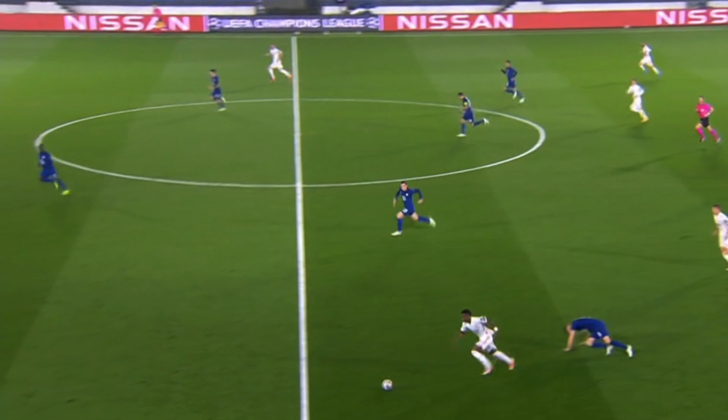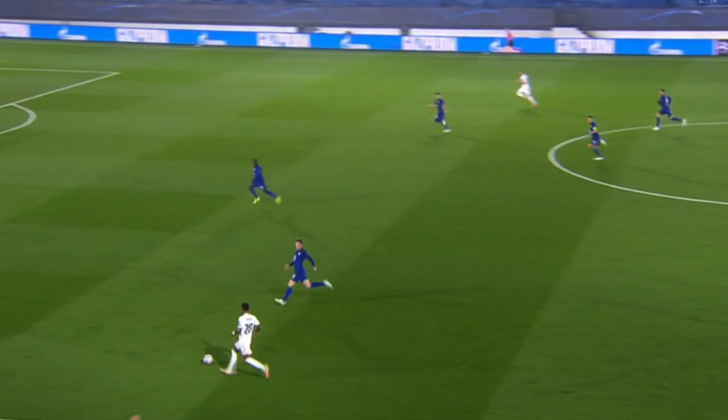Here you can see Vinny on a rare occasion that he was able to find the ball and have space to run into. He did do a great job of running past the first man, but look at Chelsea's defensive structure. Look at how disciplined these guys were running back into position. Vinny gets past that first guy and is immediately confronted with a 5 versus 2 situation.